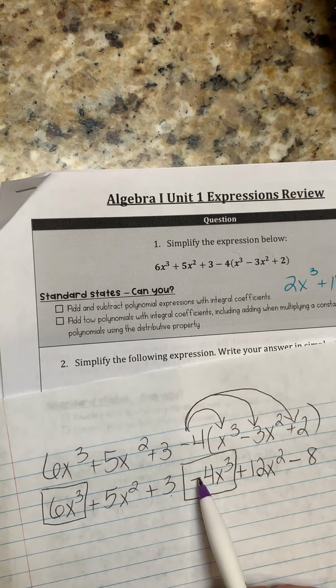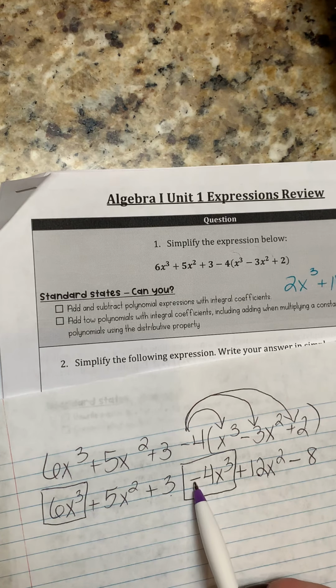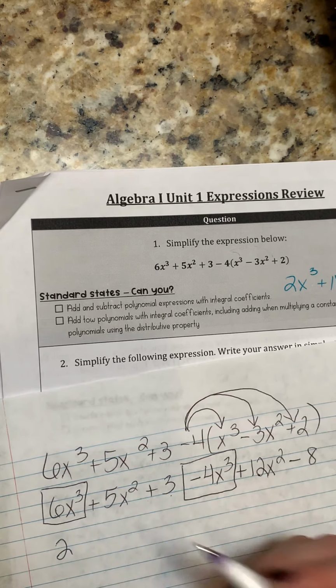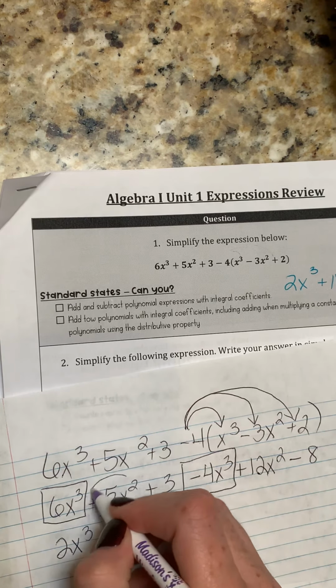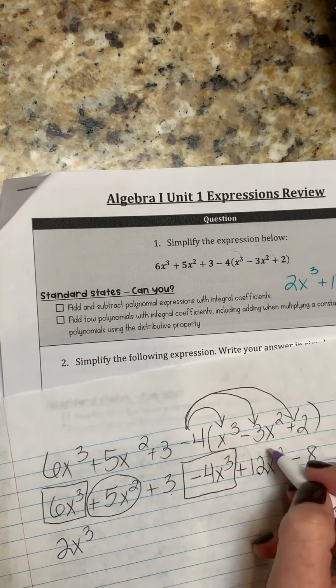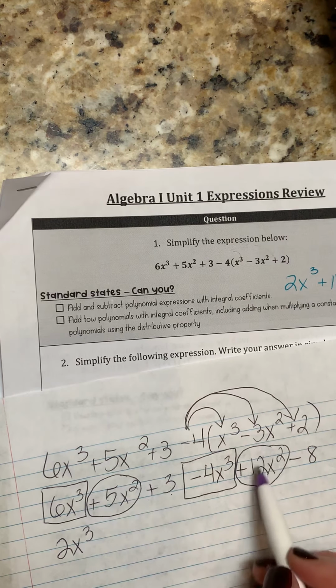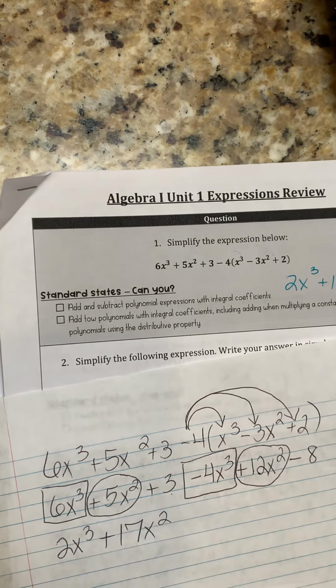6x cubed minus 4x cubed. Notice I boxed in this sign because that tells me what to do with the term. Am I going to add the 4? Am I going to subtract the 4? Well, since we have this sign here, we're going to subtract it. 6 minus 4, 2. And then we have our x cubed. And then we have a positive 5x squared plus 12x squared. 5 plus 12, 17x squared.